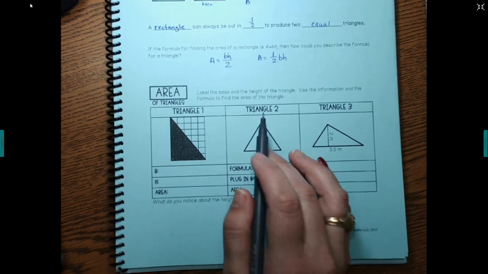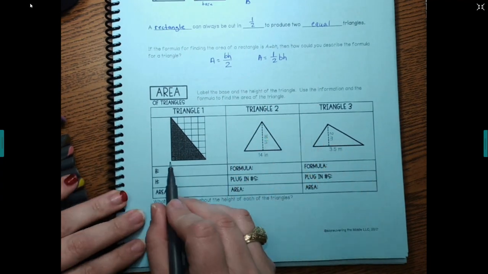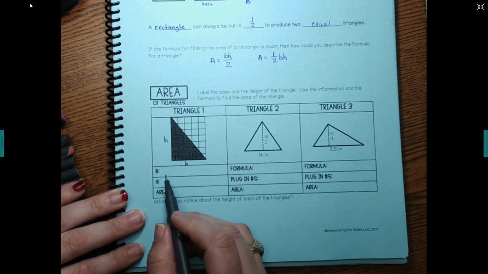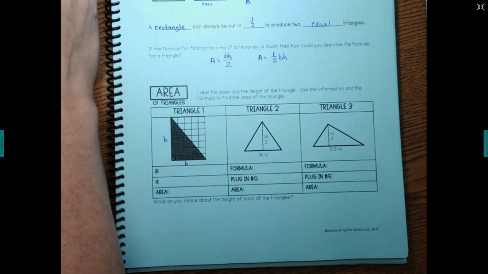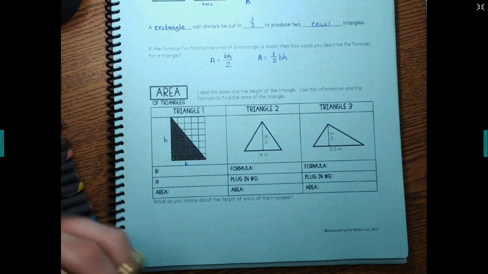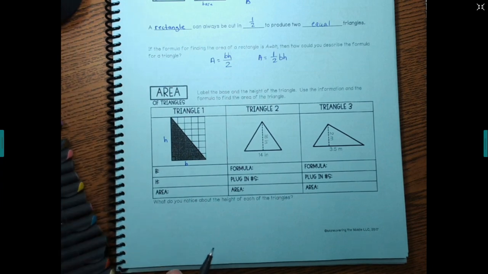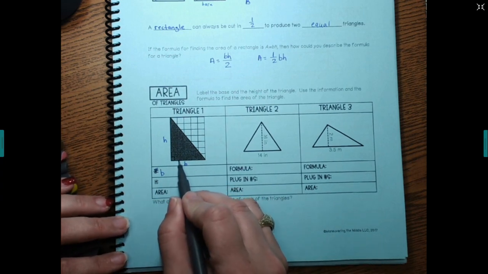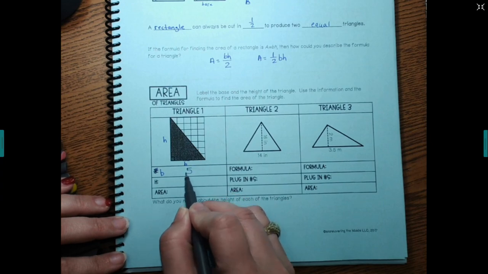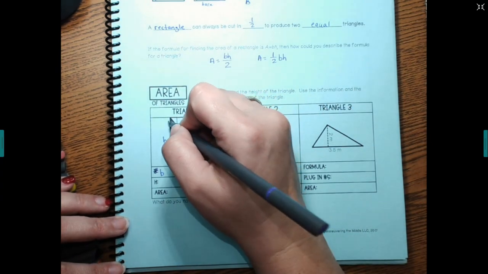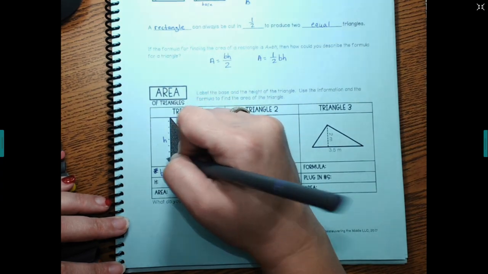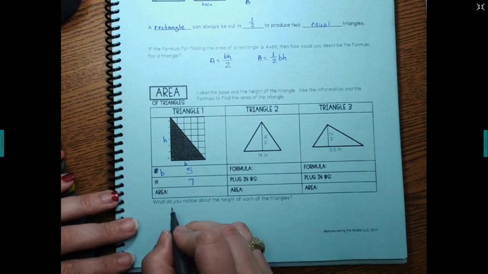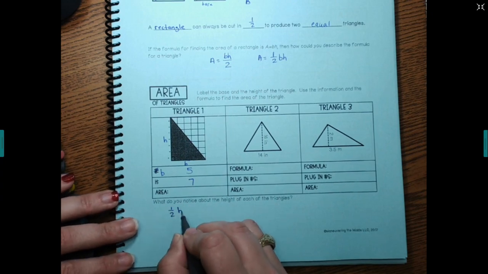It says label the base and height. So the base is going to be down here. My height is going to be up. Okay. Big B, the base. And they really shouldn't use big B because big B is going to be something different. So let's make this a small b. Okay. So the small b is 1, 2, 3, 4, 5 units long. The height is 1, 2, 3, 4, 5, 6, 7 units tall. And our formula, they didn't give us enough room here, 1/2 BH.